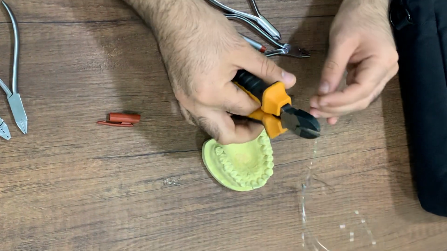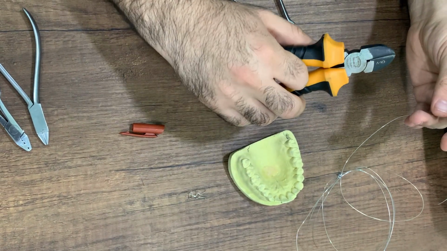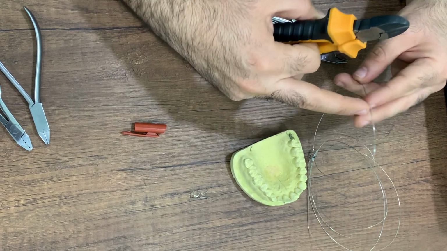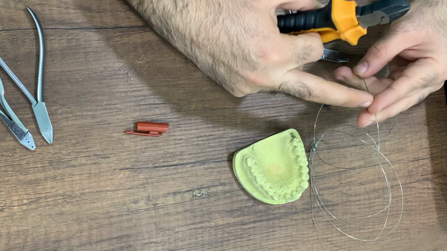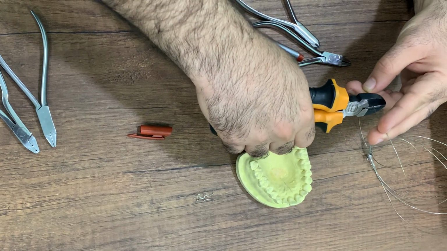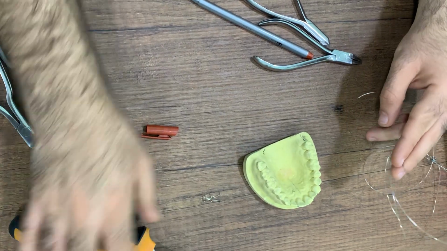Now we want to cut the wire. How do you cut the wire safely? To cut the wire safely, hold the wire on both ends between your fingers and cut to avoid having any wires fly away.